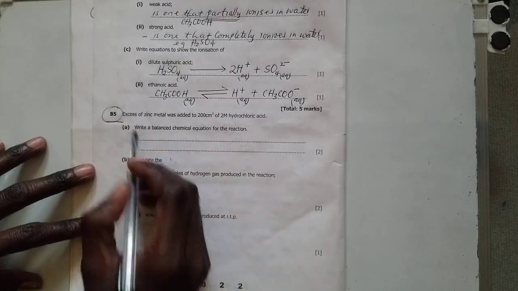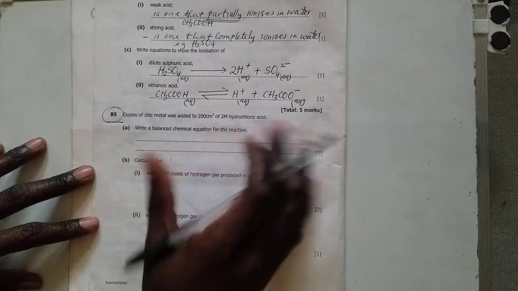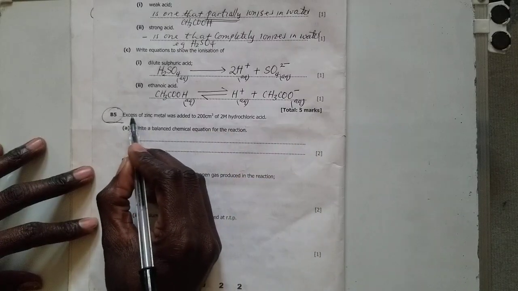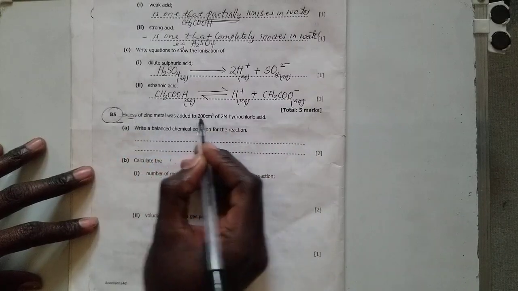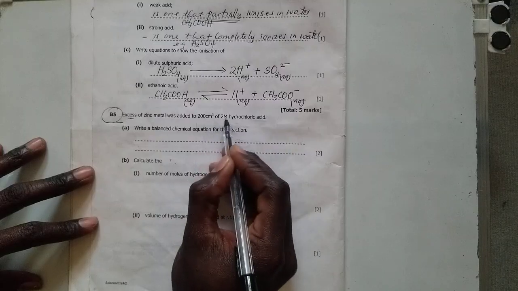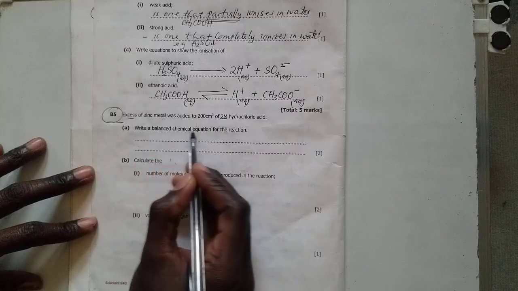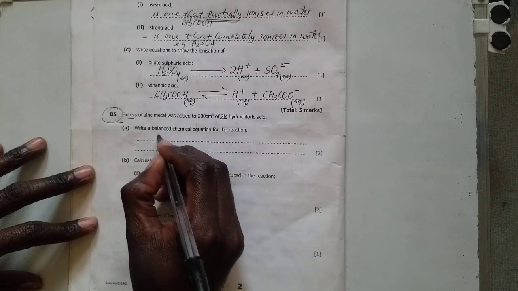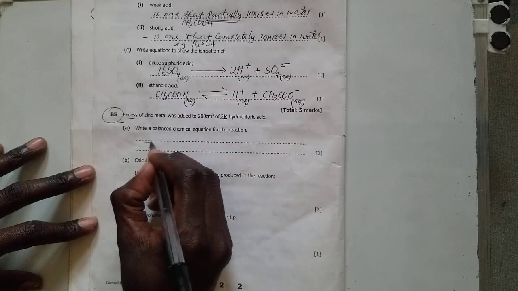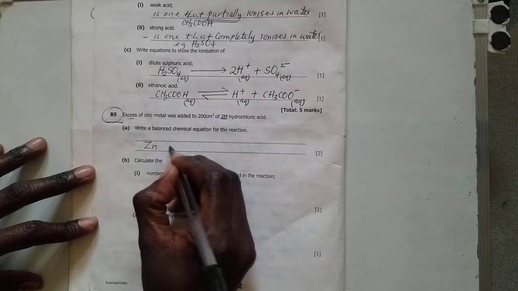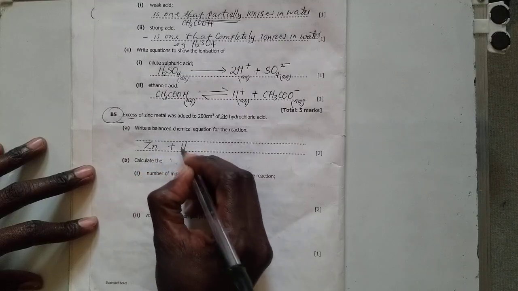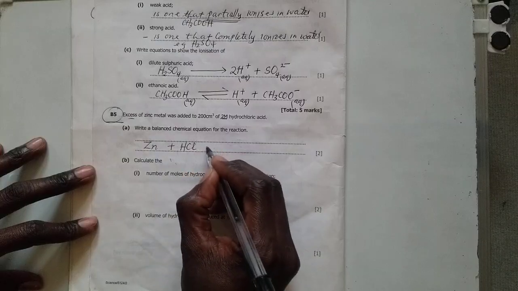So we look at B5, it says, this is a more concept question. It says excess zinc metal was added to 200 cubic centimeter of 2 molar hydrochloric acid. Write a balanced chemical equation for the reaction. So a balanced chemical equation means zinc metal reacting with hydrochloric acid, HCl.